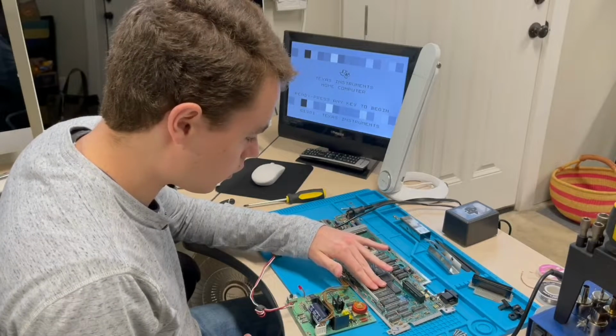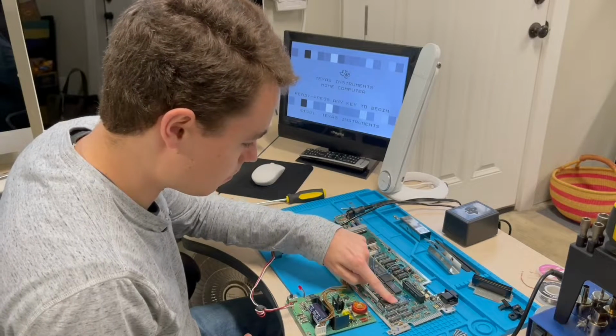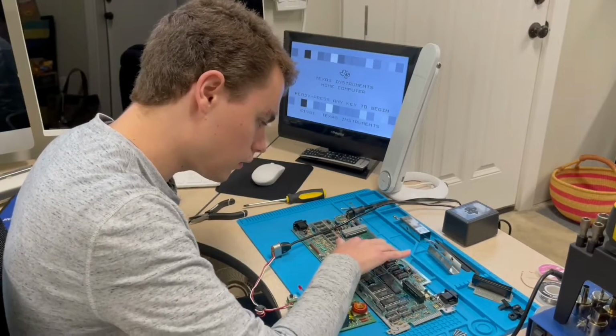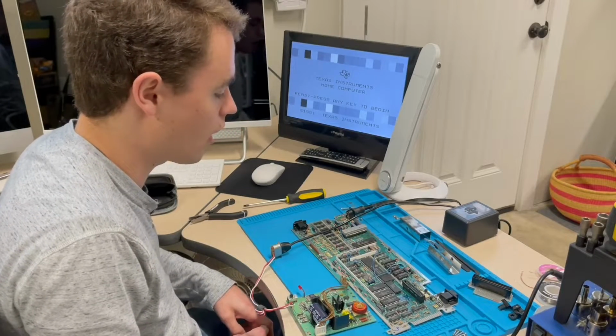Feel the system ROMs. Those aren't warm at all. Feel the main system memory. Those feel fine. Yeah, none of those chips are super hot at all.